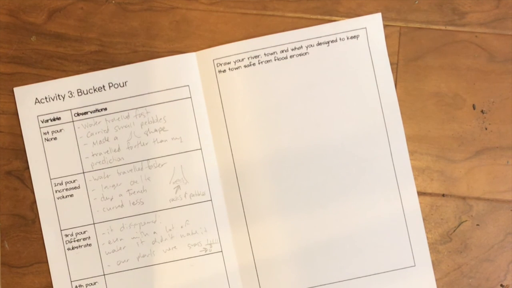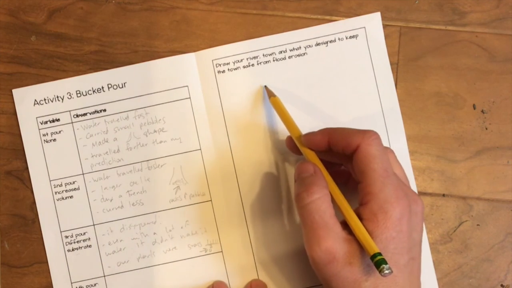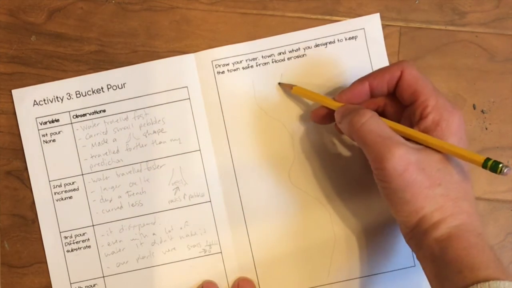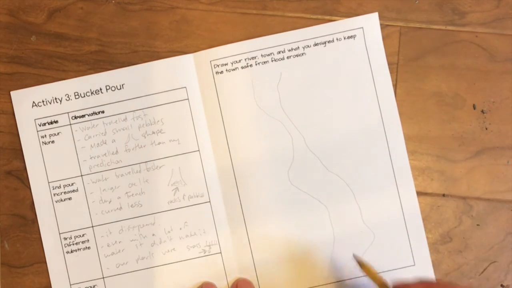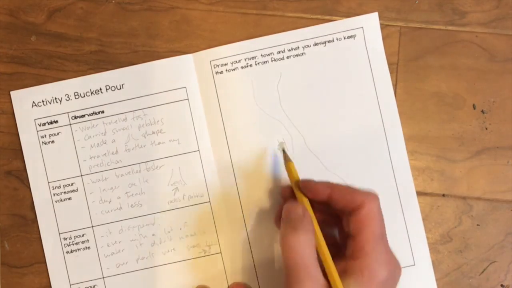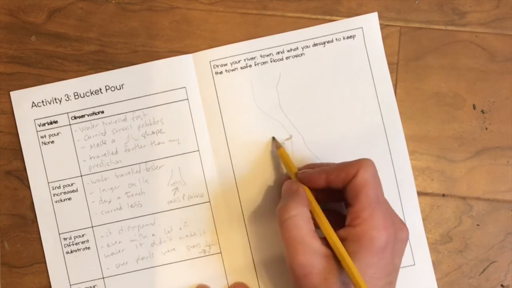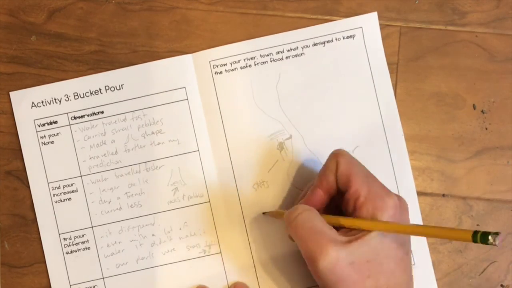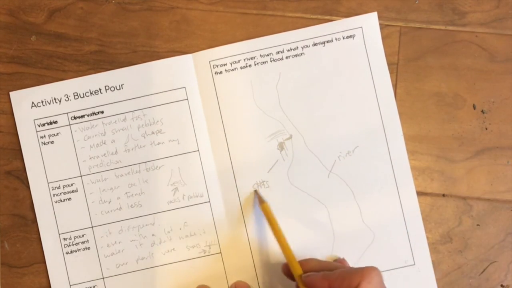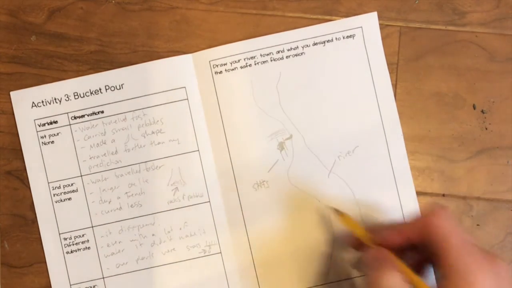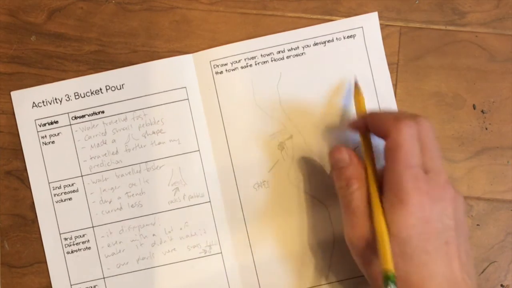So that's your mitigation practice. And then you can always add any words that you want to describe what happened as well. If it doesn't show it with the picture, you can always add words as well.